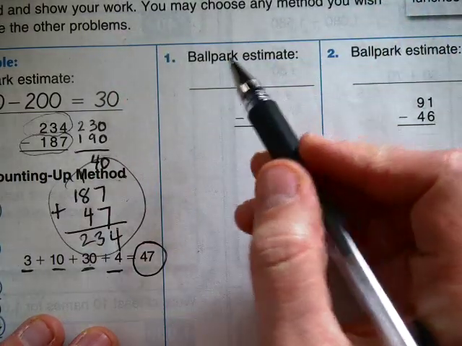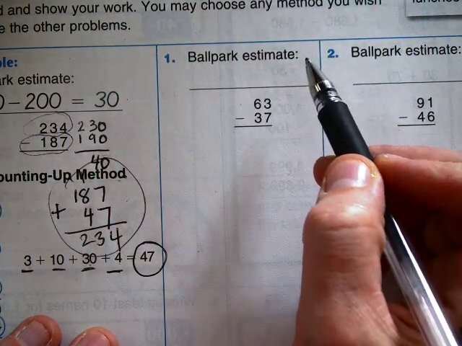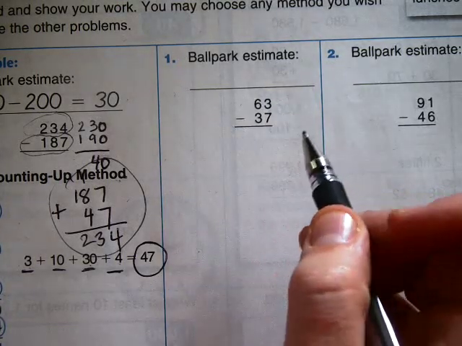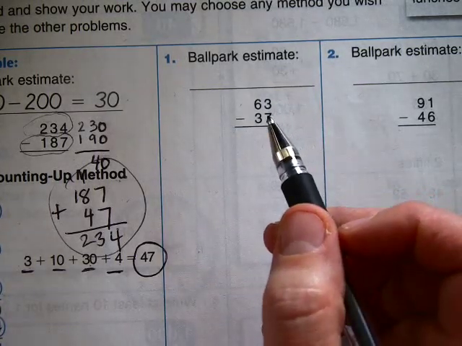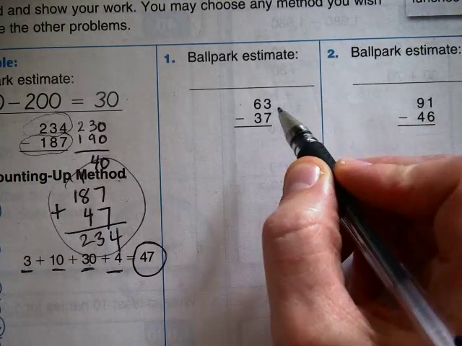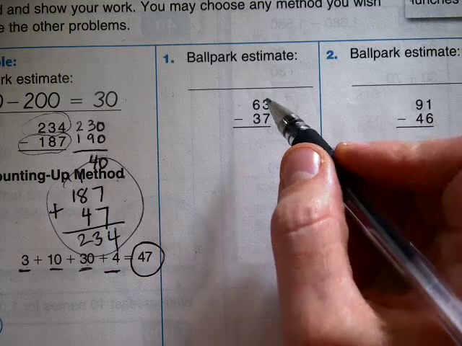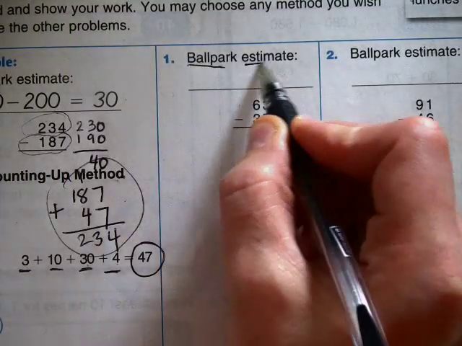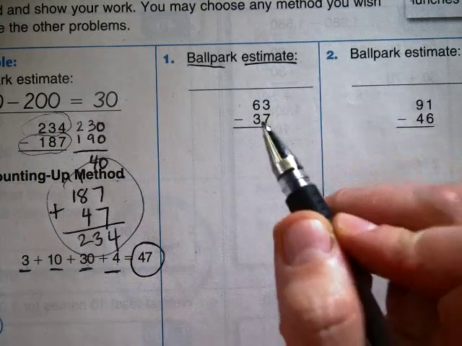Okay, so today we're going to review ballpark estimate. The good news is a lot of you have learned to subtract. So that's excellent. What I want you to pay a little bit better attention to now is when you estimate, because in order to do a ballpark estimate, you need to know how to estimate numbers.